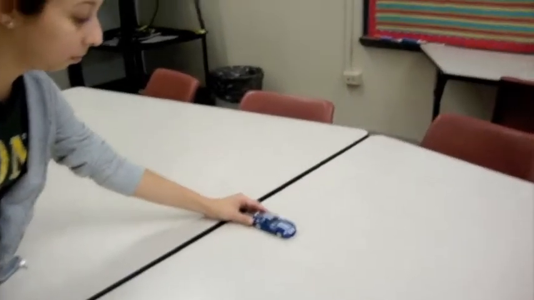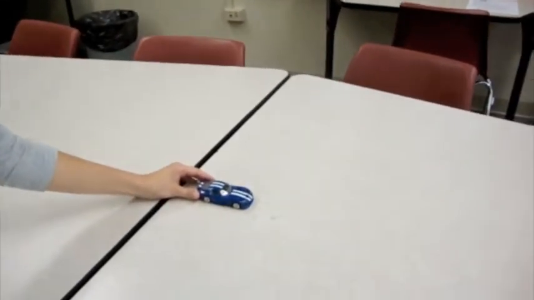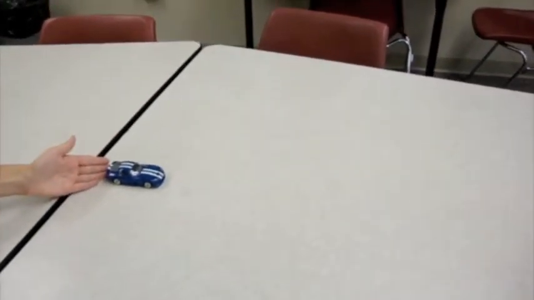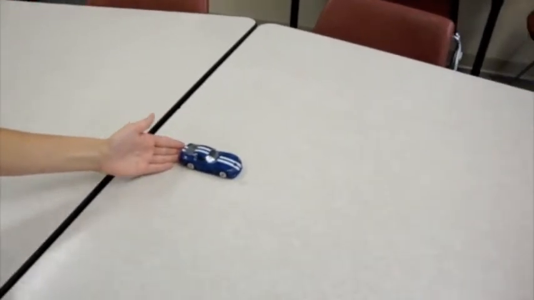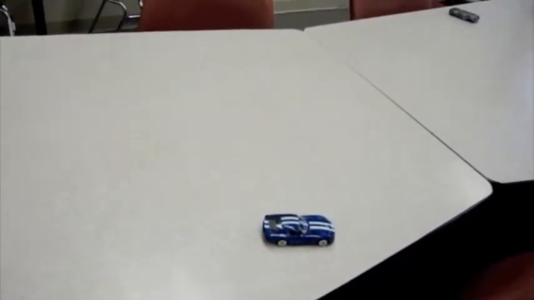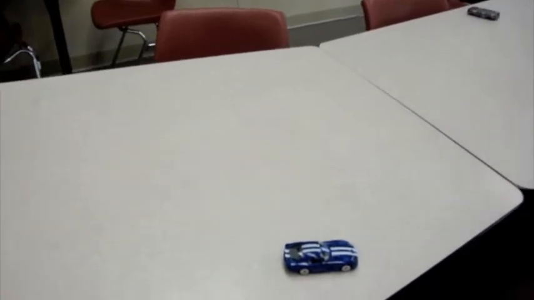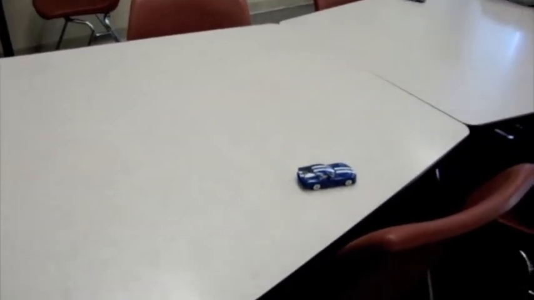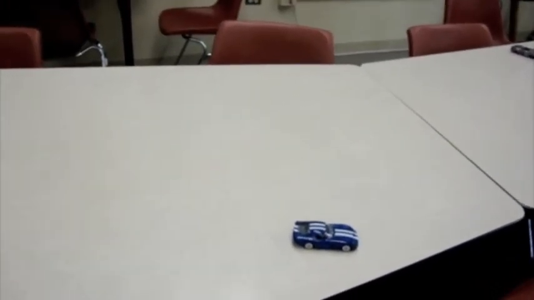For our second demonstration, we're going to roll the car on the surface of this apparently smooth table and see what happens to its motion. As you can see, it travels a little bit farther than it does on the carpet and moves at a faster rate because of the smooth surface, but it does eventually slow and come to a stop. This leads us to believe that the surface of the table is not completely smooth.